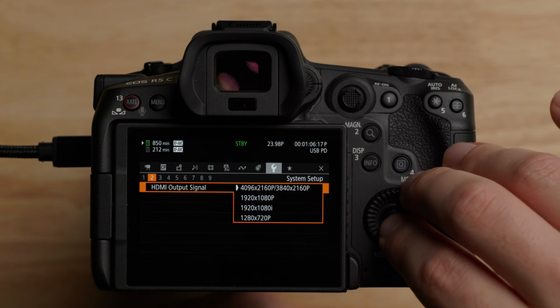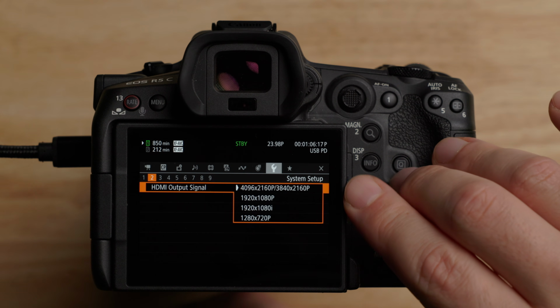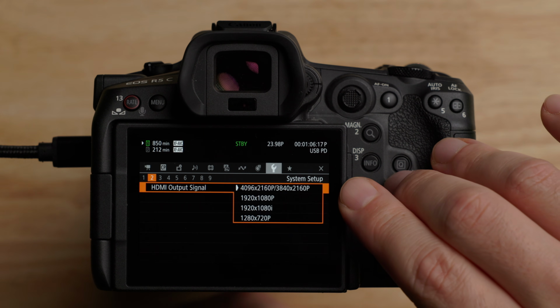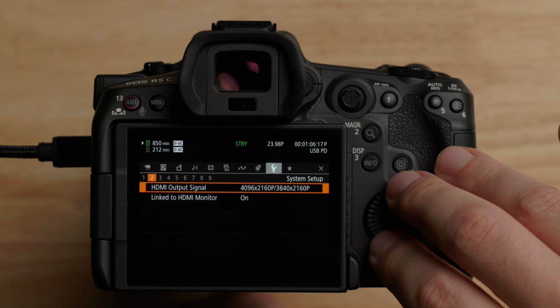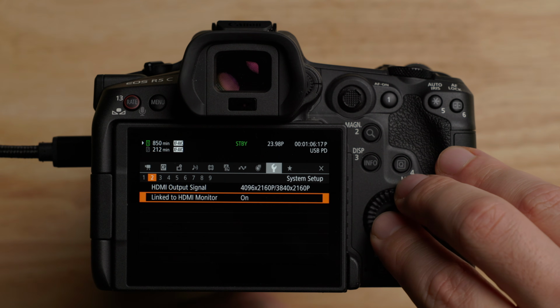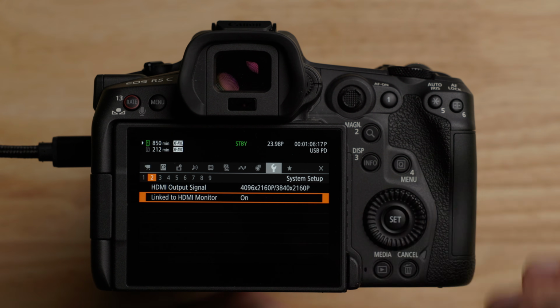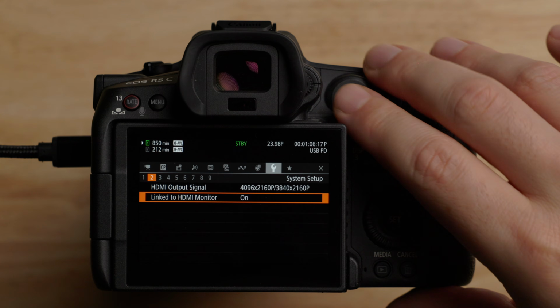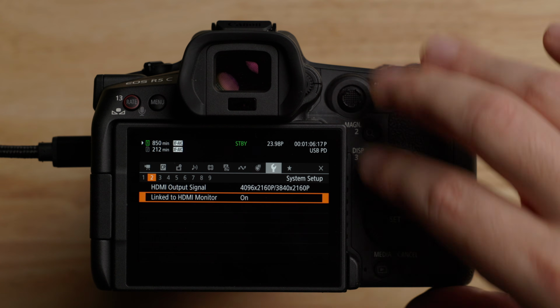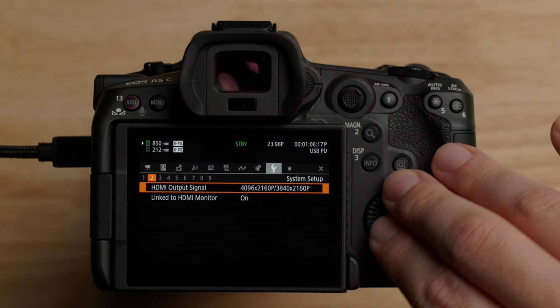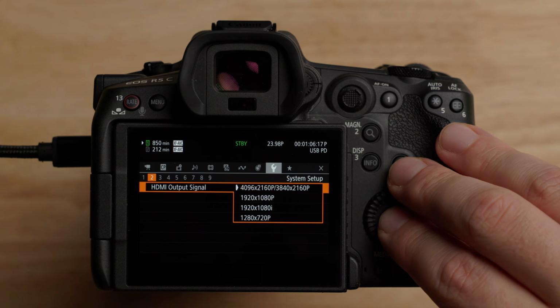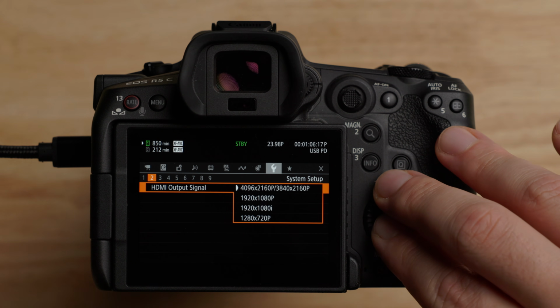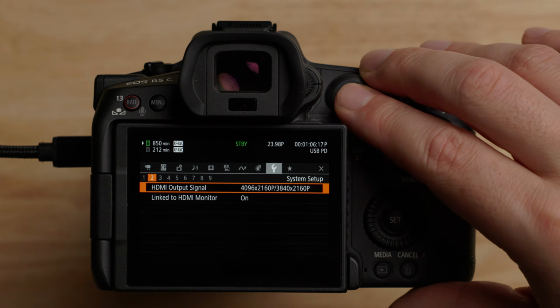For HDMI output, you can have it do a few different options. You can either set it to 4K, 1080p, and so on, or you can have it linked to the HDMI monitor. And what will happen there is that the camera will automatically change the HDMI output based on the capabilities of the monitor it is attached to. Because with HDMI, the devices talk to each other both directions, so it will automatically do that. So different options in here. If you're having an issue where you're not getting a signal, you can come in here and change this. Or if you want to force it to 1080p or 4K, you can do that in here.